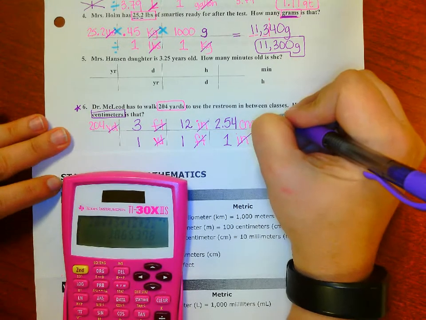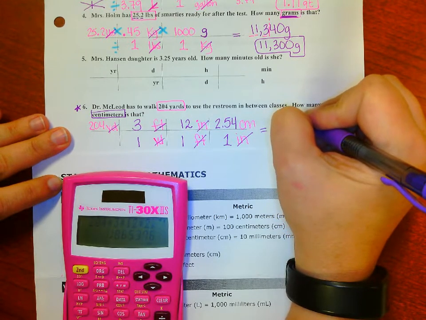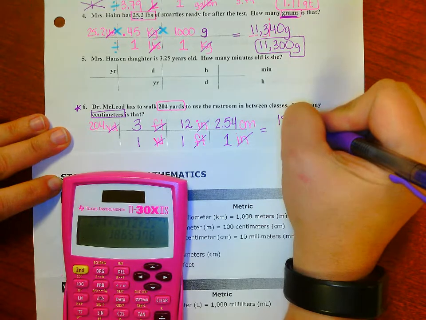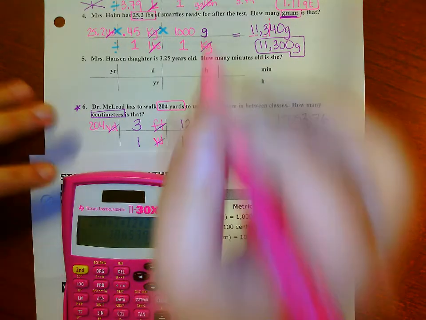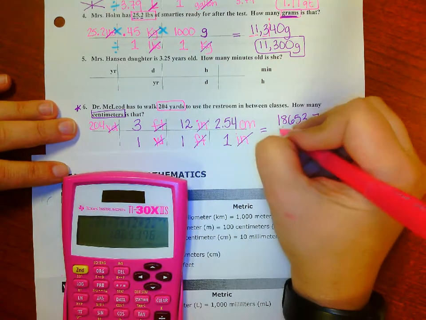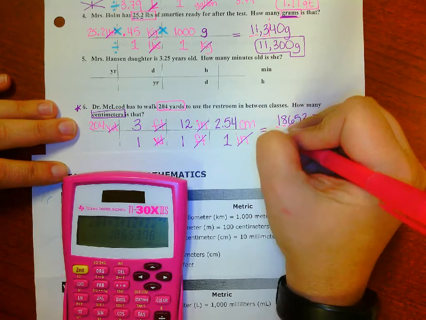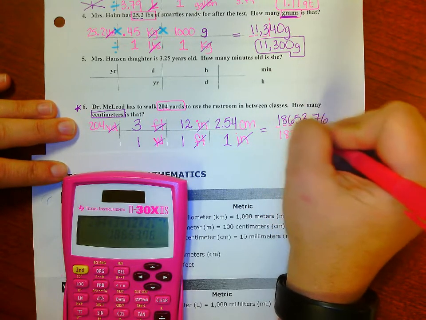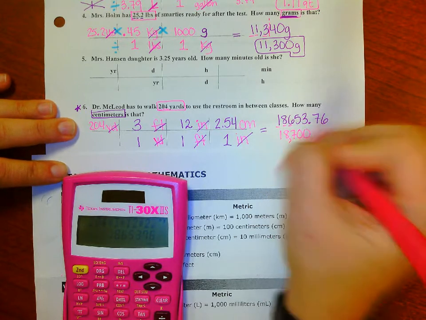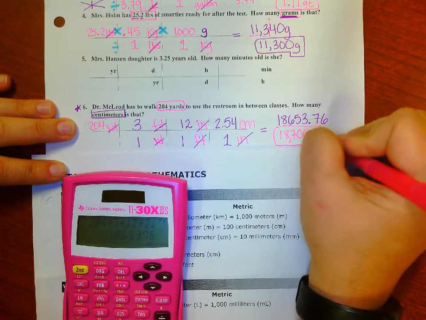So my answer is 186.53, sorry. And of course we want to make our sig figs match, so we want 3 because there were 3 significant figures in the problem, so it would be 187.00. So 18,700 centimeters would be our answer in significant figures.